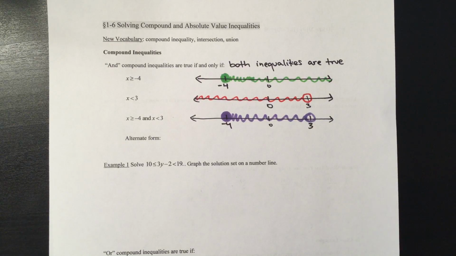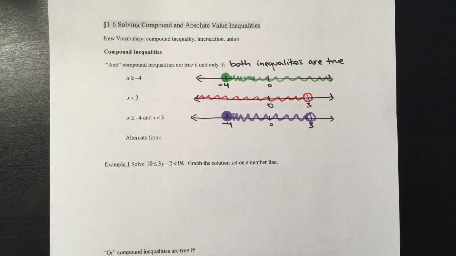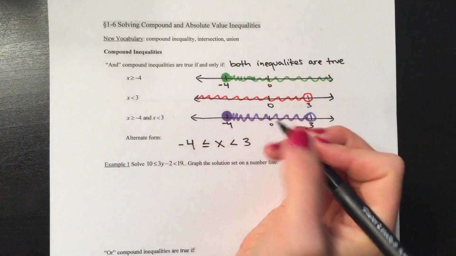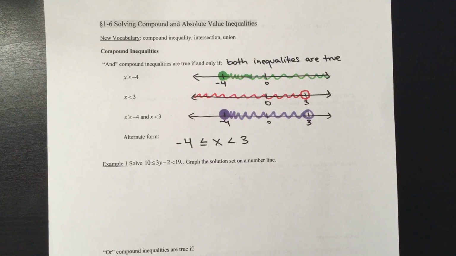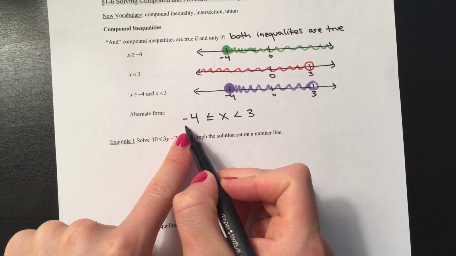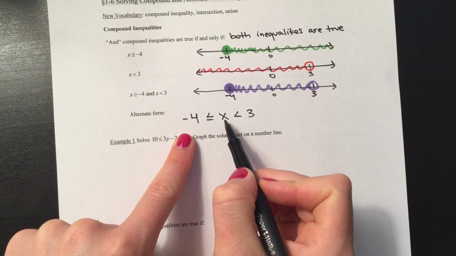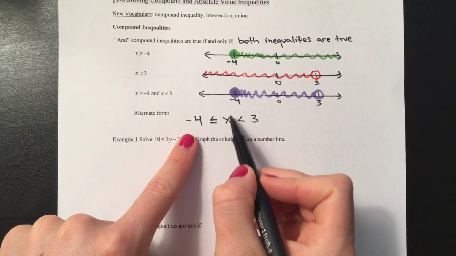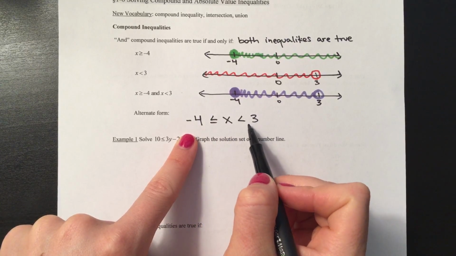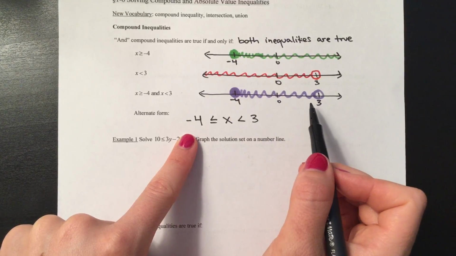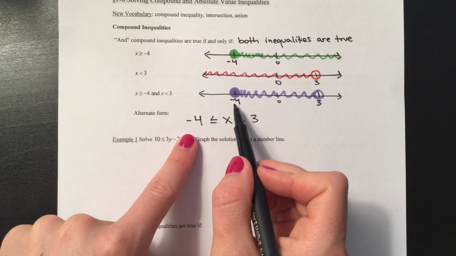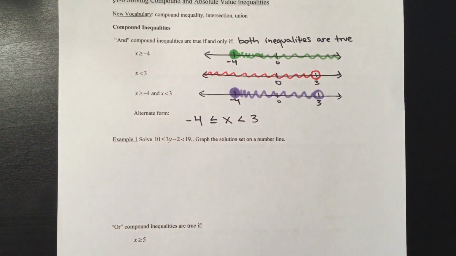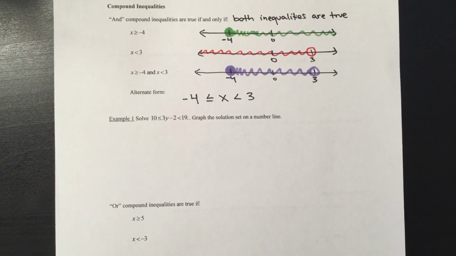We also have an alternate form that we can write, and this is a 3-piece inequality. You're going to see this a lot. The alternate form looks like this. You can see a 3-piece inequality, and it literally looks like this: -4 is less than or equal to x, which is less than 3. So you say -4 is the smallest possible of all the x values, and 3 is the largest of all the possible x values, and that means everything in between is shaded. Notice this has an or equal to, which means the -4 is shaded. This does not, which means the 3 is not. So that is another way, and like I said, we'll see that a lot, so it's really important that you start to get comfortable with that.